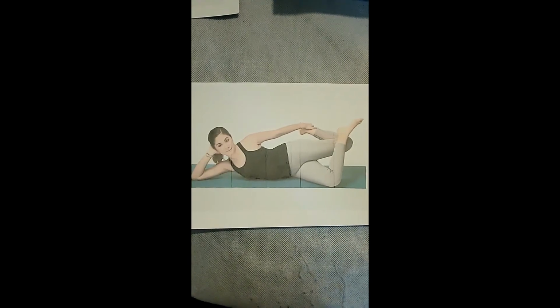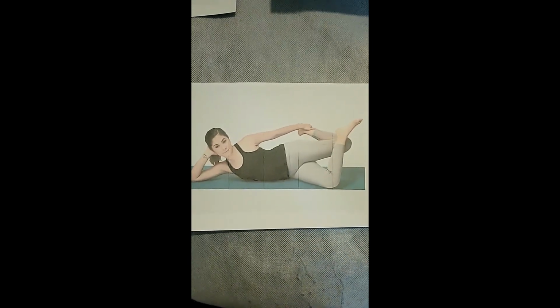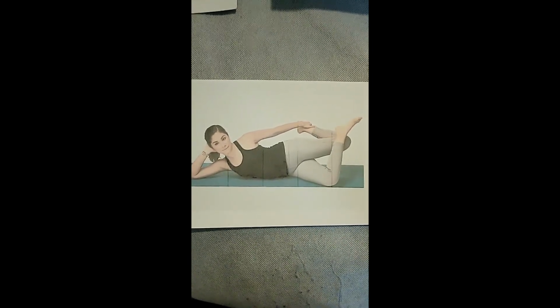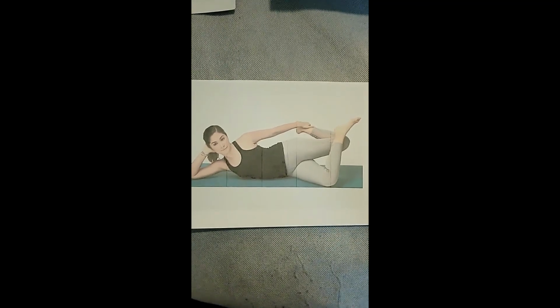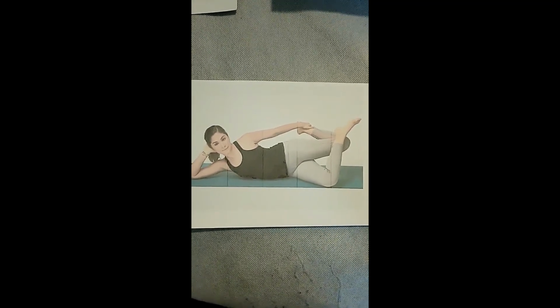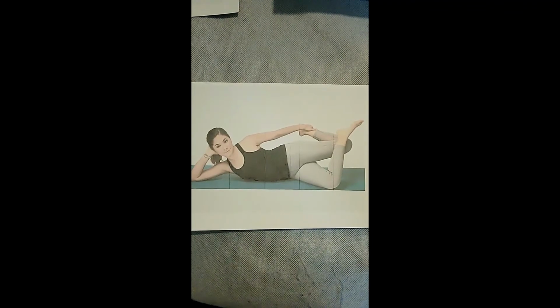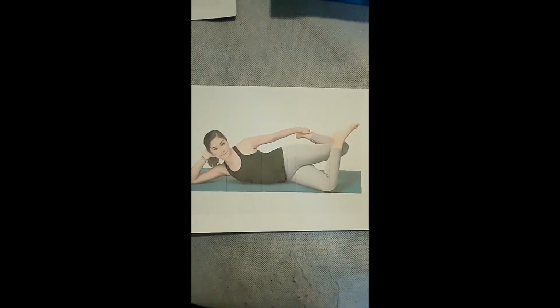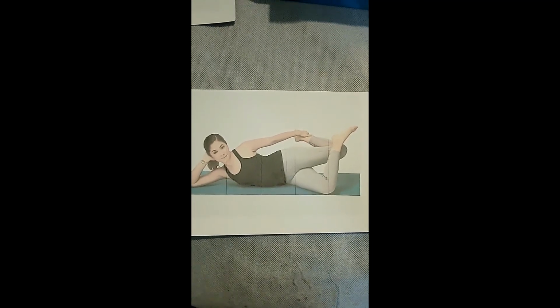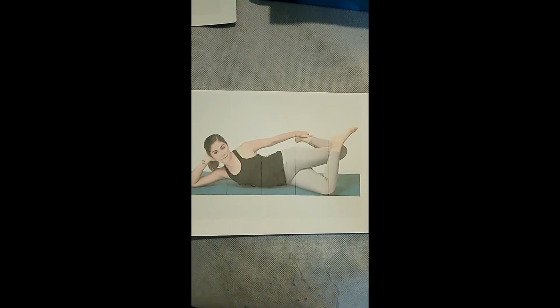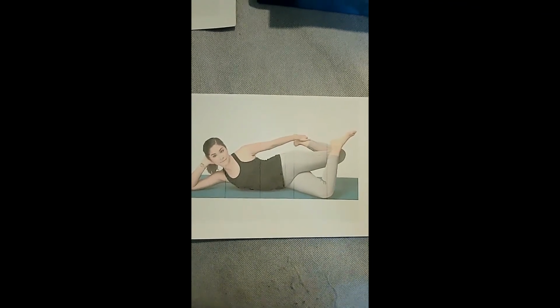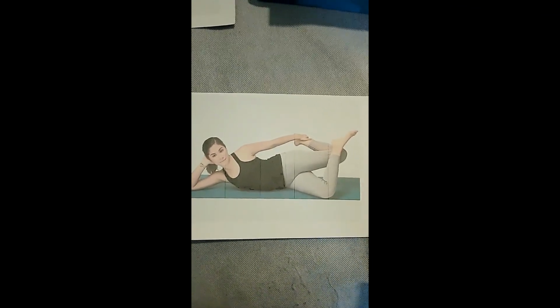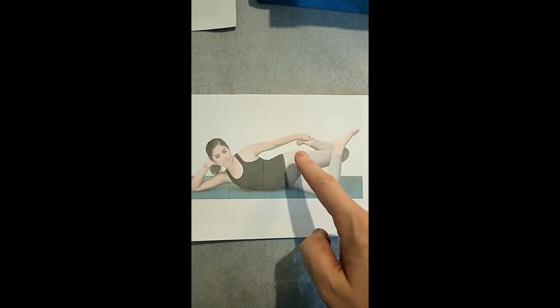So this first one is a side-lying IT band stretch. You're lying on your side, as you can see. You pop your lower foot across the top of the upper knee, and you pull the foot which is on your knee down towards the floor, stretching the outer thigh along here.